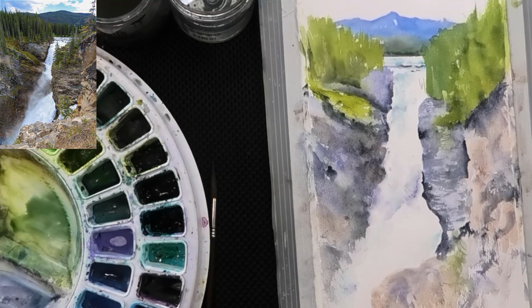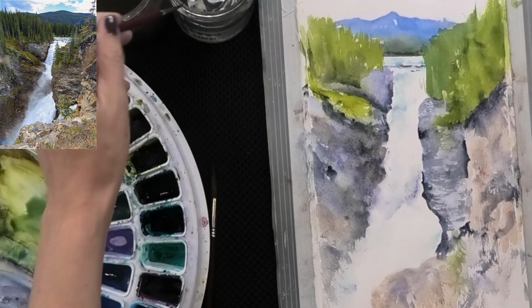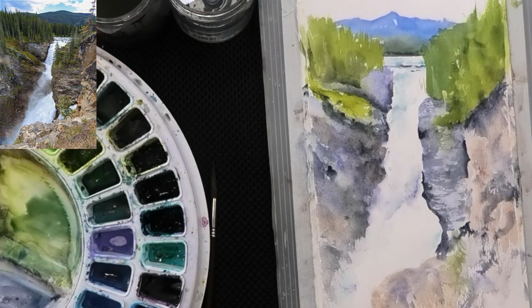I struggle with waterfalls. I'm just going to confess it now. I struggle with keeping my colors from getting muddy.